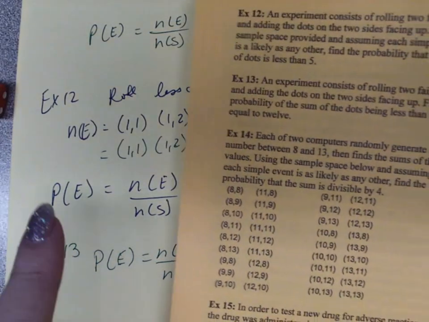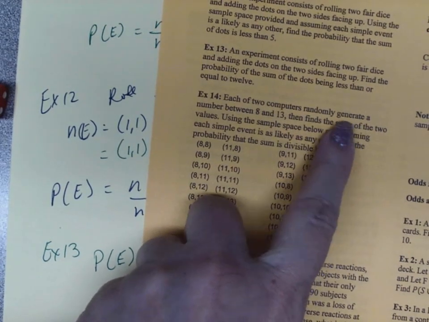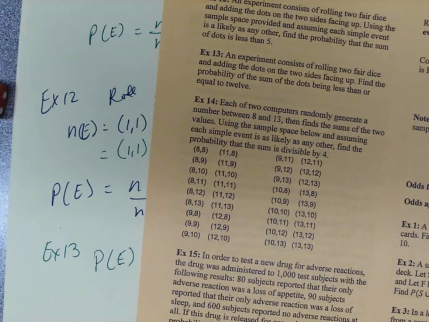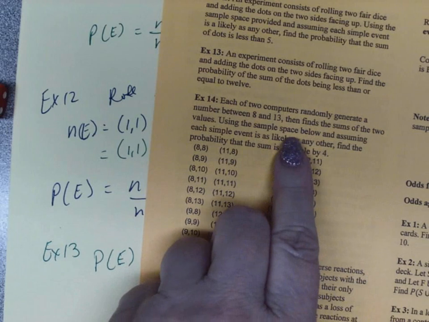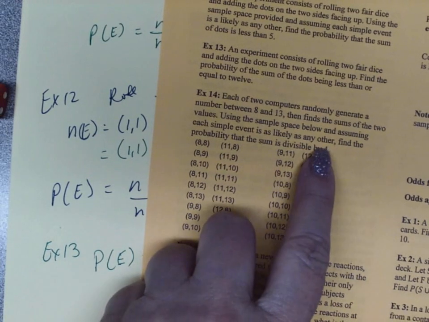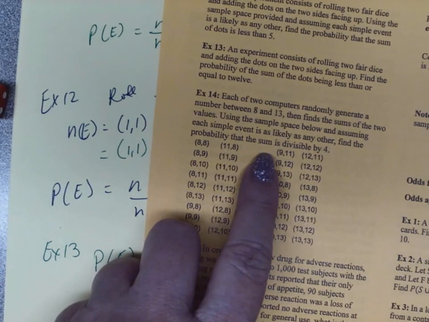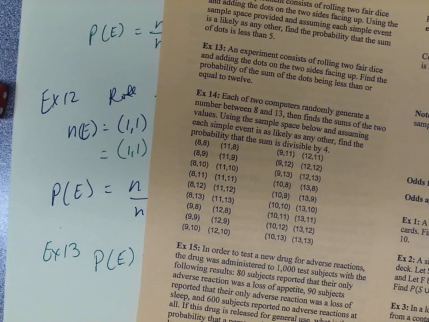All right, example 14. Each of the two computers randomly generates a number between 8 and 13. Then it finds the sum of the two values. Using the sample space below and assuming each simple event is as likely as any other, find the probability that the sum is divisible by 4. So I want to see what my sums are, and whether any are divisible by 4.